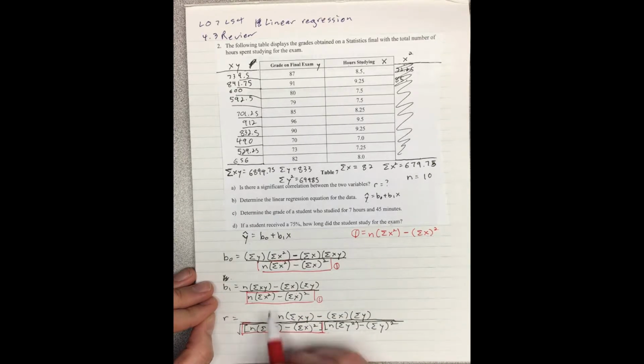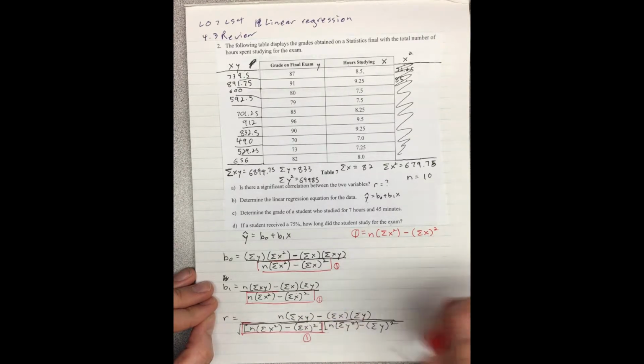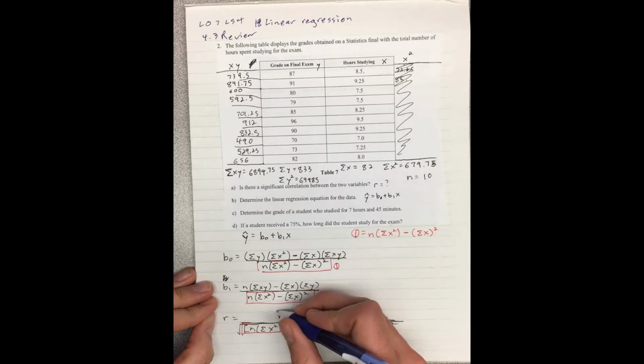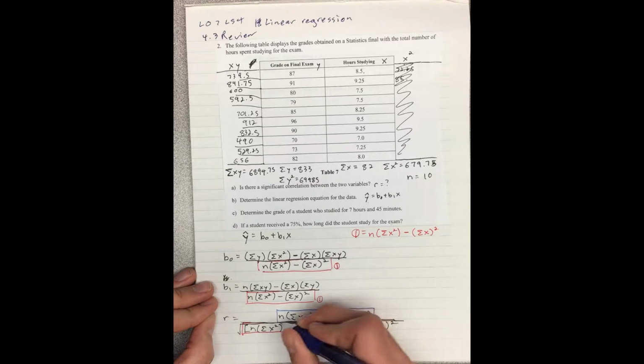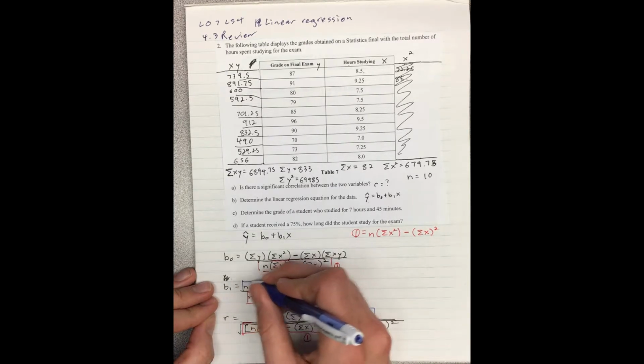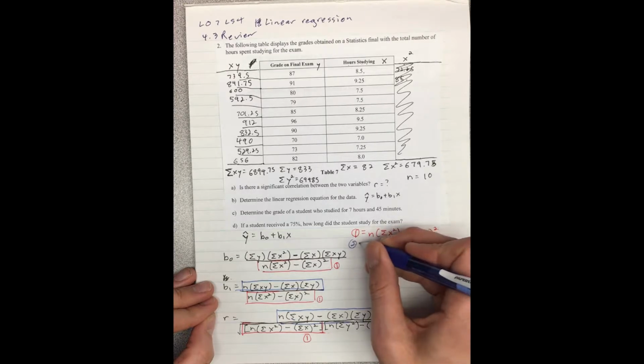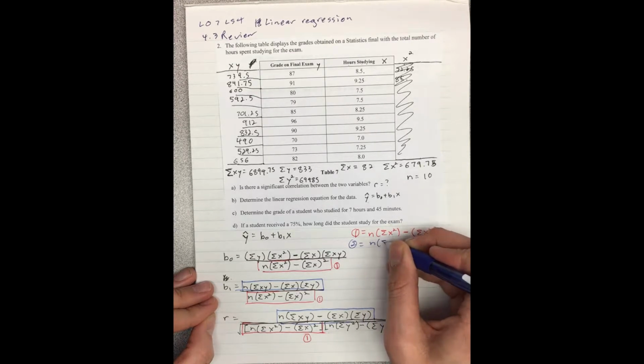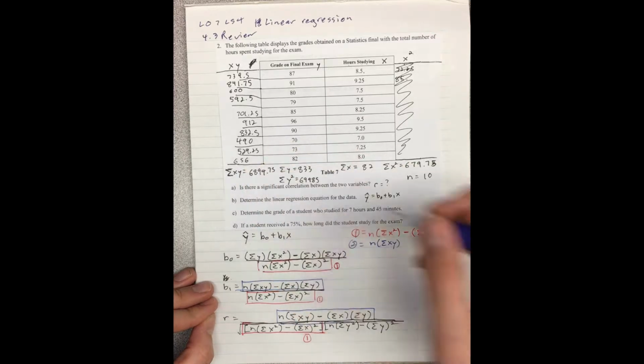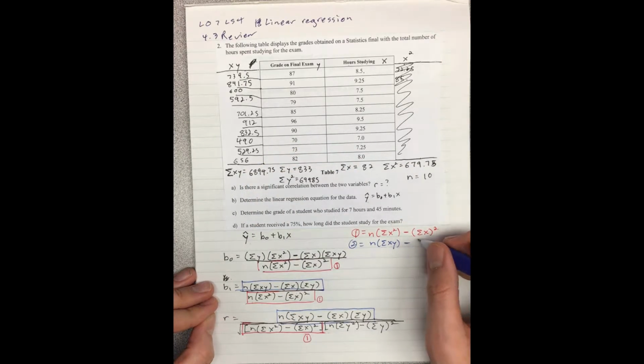Right? It's the exact same thing. 1 is down here, so 1 is super important. 2 is this one. This one appears twice, and it appears up here as well. So this is 2. 2 is equal to n times the sum of x, y, which we just figured out up here, minus the sum of x times the sum of y.